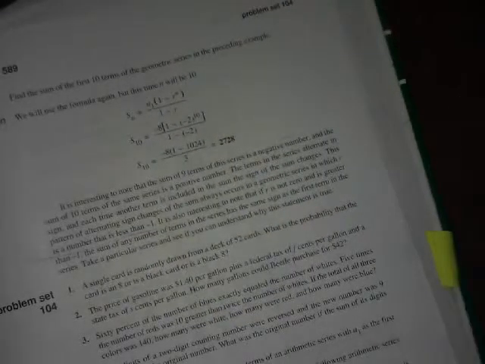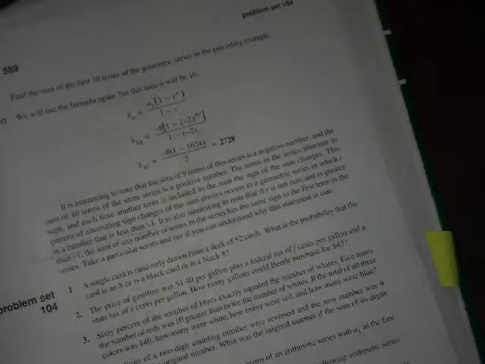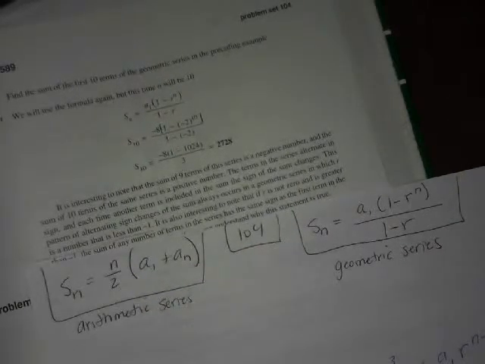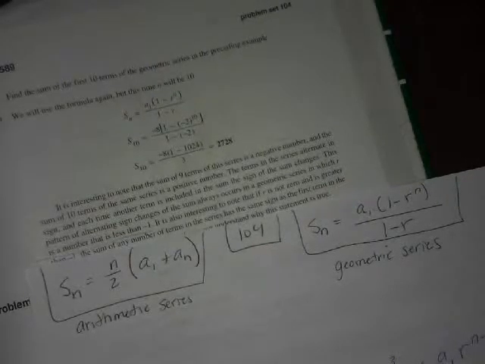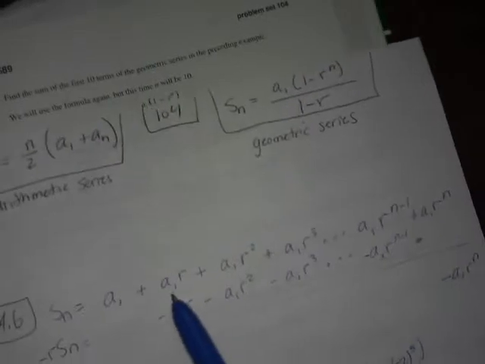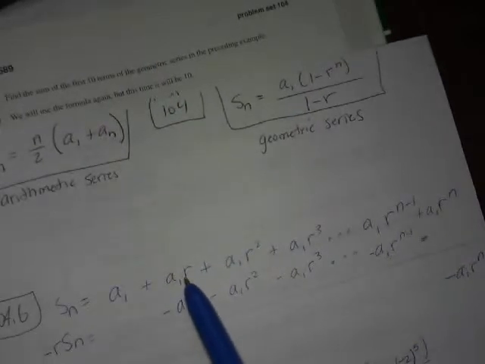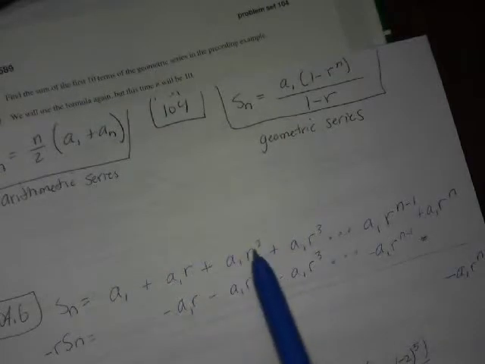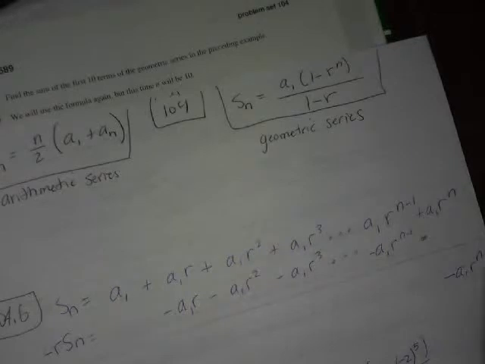Develop a formula for the sum of n terms of a geometric series whose first term is a and whose common ratio is r. So I start out with a sub 1, and then the next term is going to be that same number multiplied by r. And the next one is multiplied by r again, but since I multiplied it by r twice, that's where these powers of r are coming from.